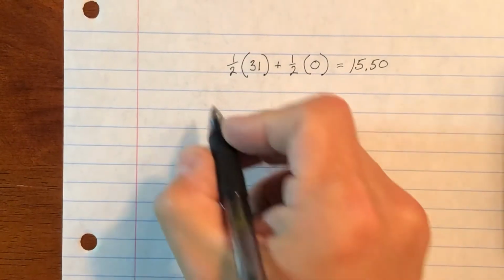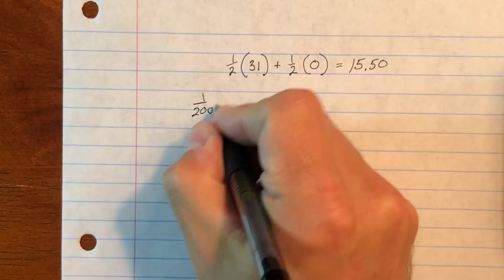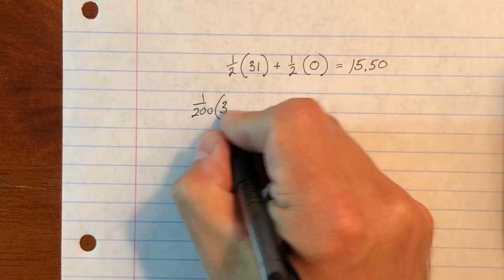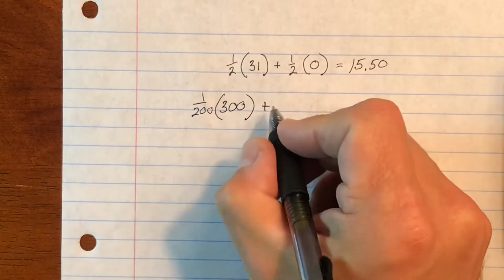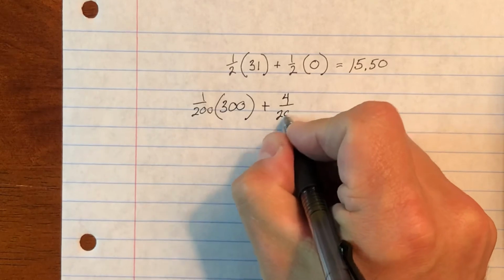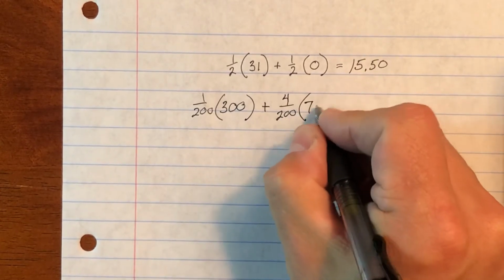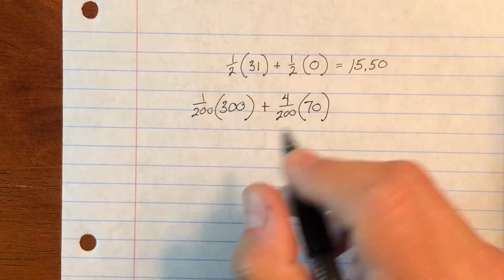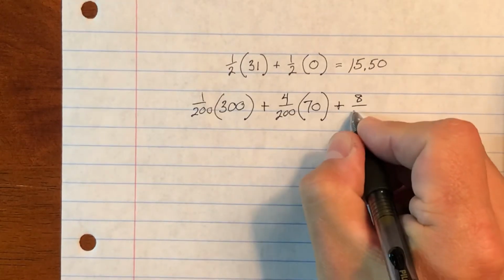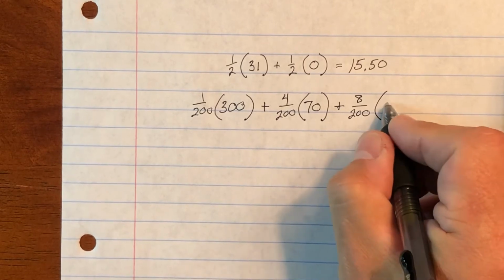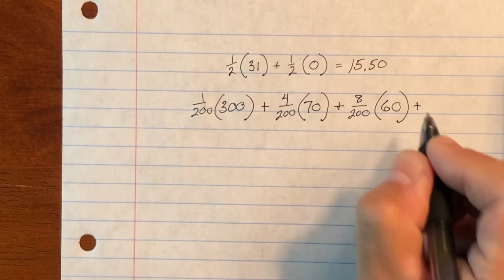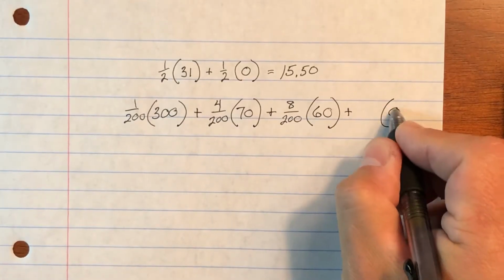All right, well, let's set this up just the same way we did the other one. 1 ticket out of 200 wins $300, plus 4 tickets out of 200 win $70, and 8 tickets out of 200 win $60.